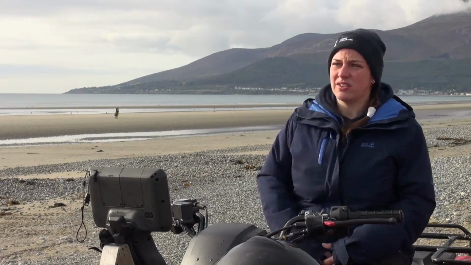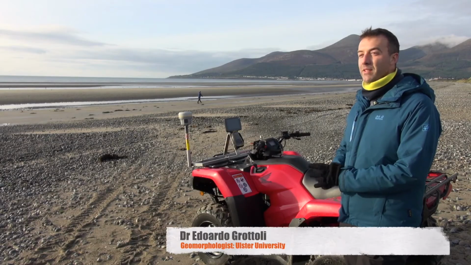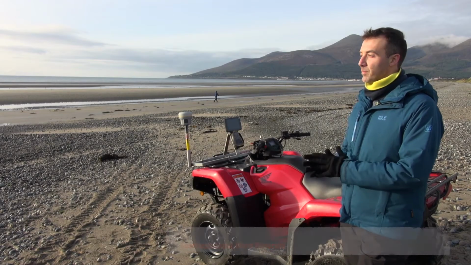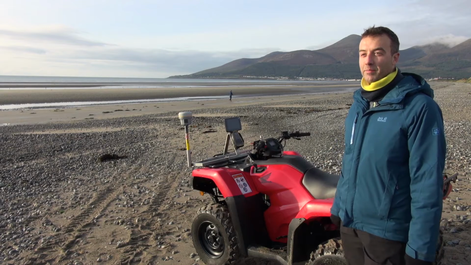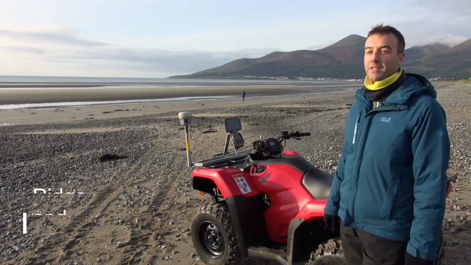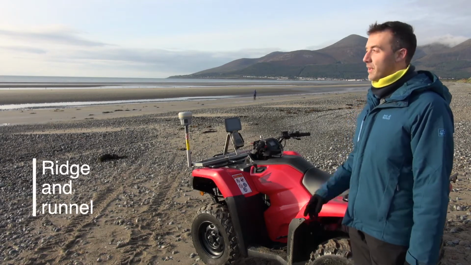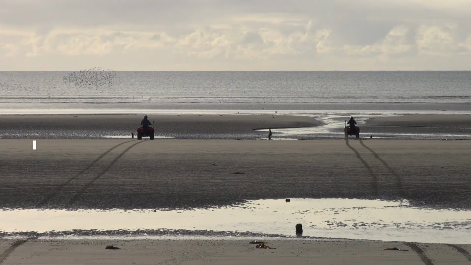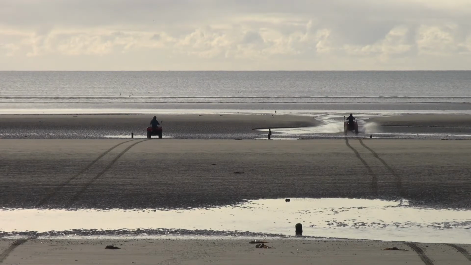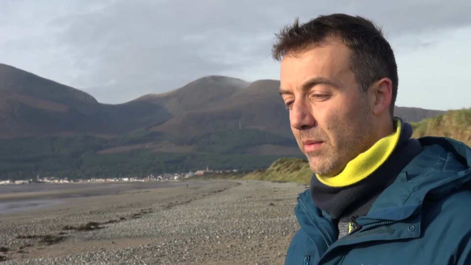This is an important beach because we have a very peculiar beach topography, which is called ridge and runnel. As you can see, these bars and this channel in between. This is a very peculiar place in the entire world because it's one of the places where you can see several of these bars.